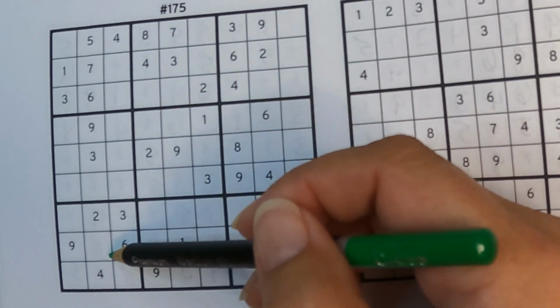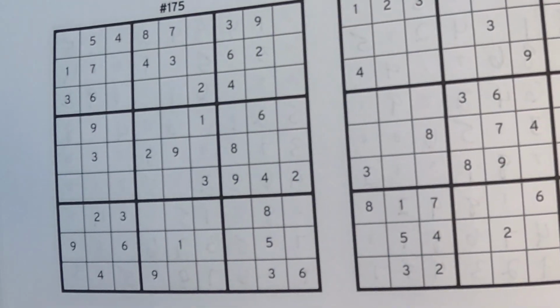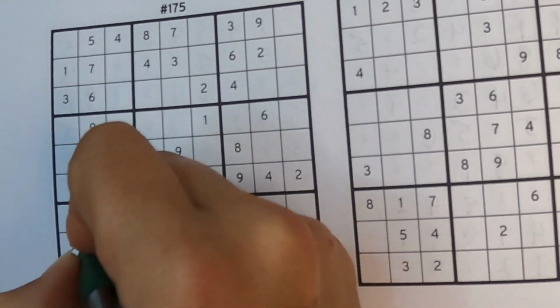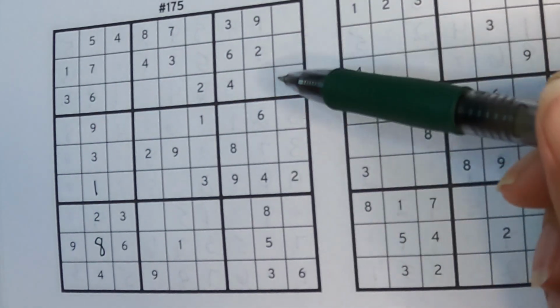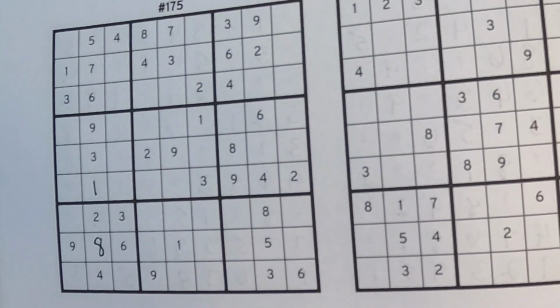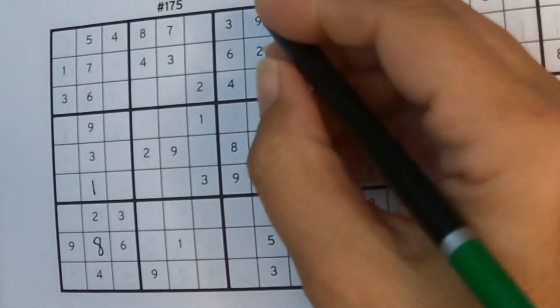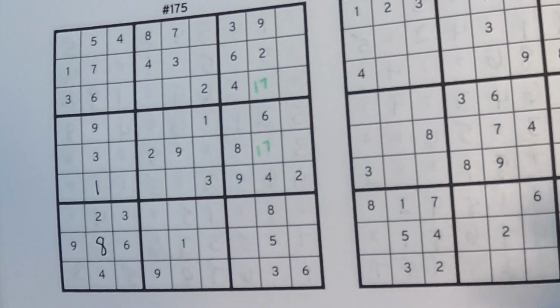If we start with this column, we're missing 1 and 8. We've got a 1 here, so 8, 1. For this column, we're missing 1 and 7, and I don't see any help. So 1, 7, 1, 7.